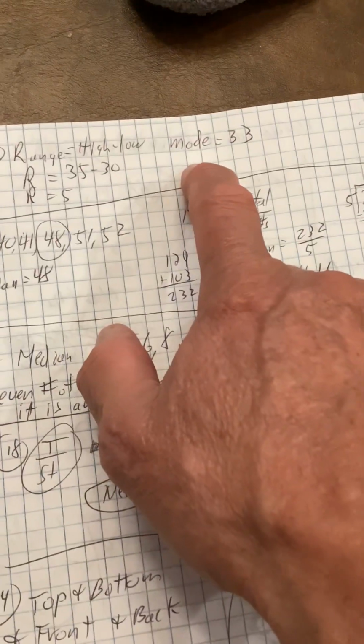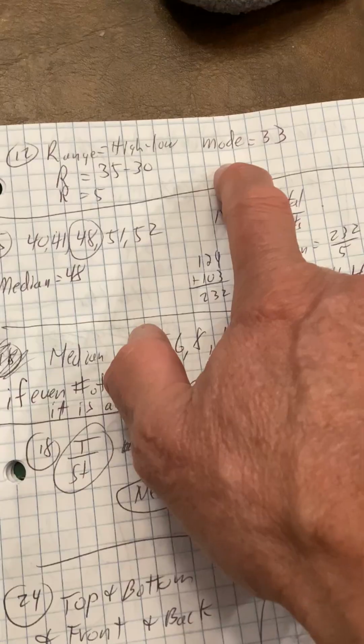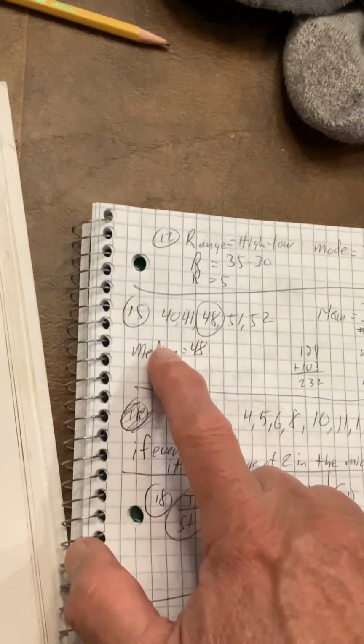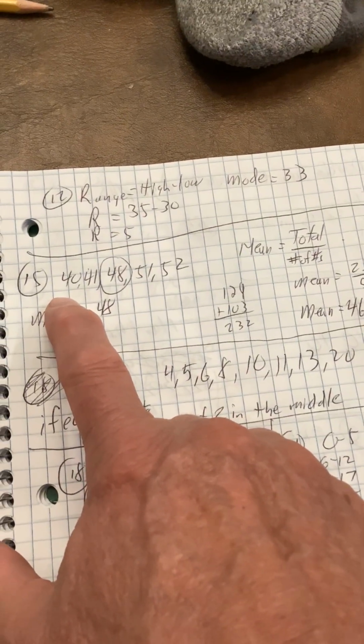And the mode is most often. Which one shows up most often? It's 33. It shows up 3 times.